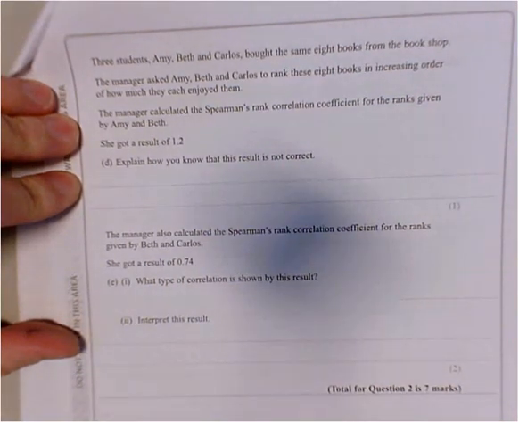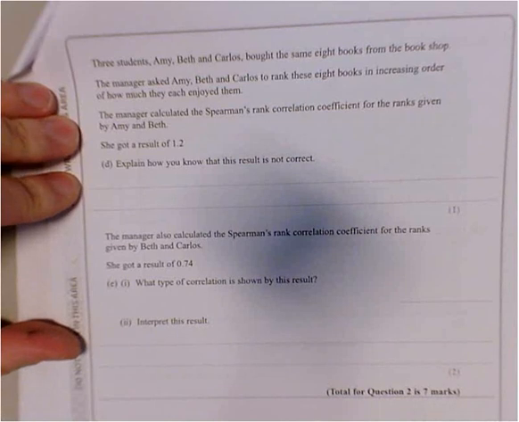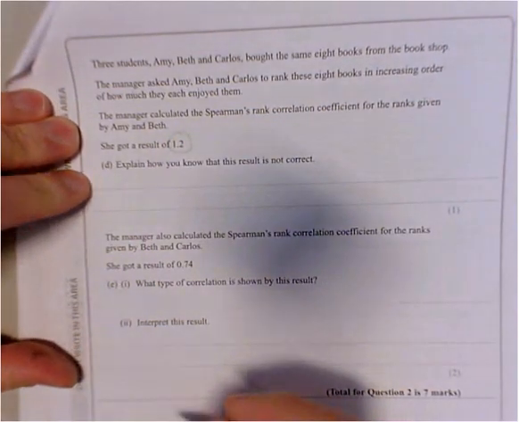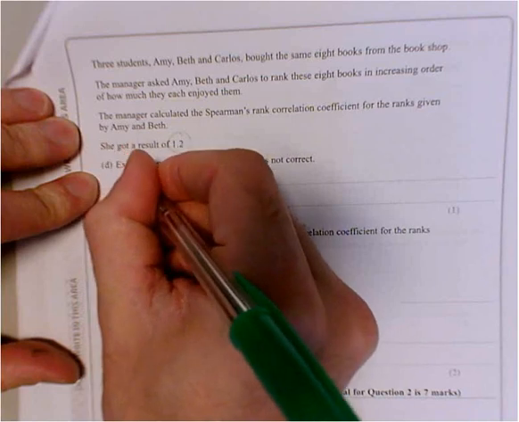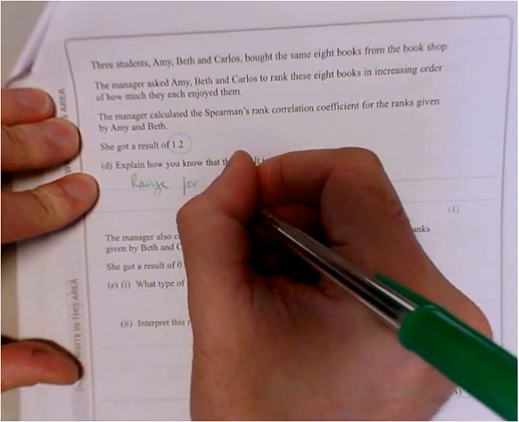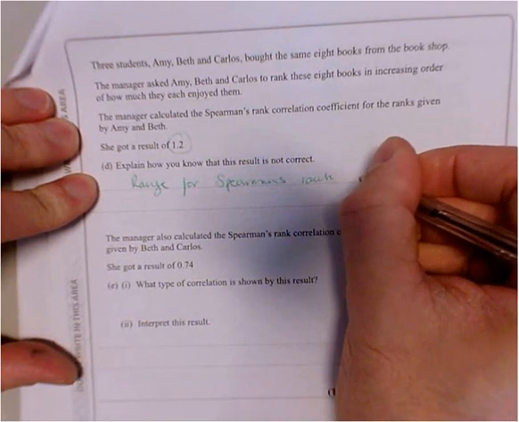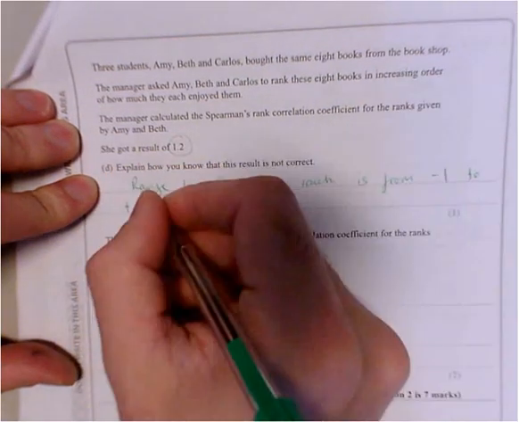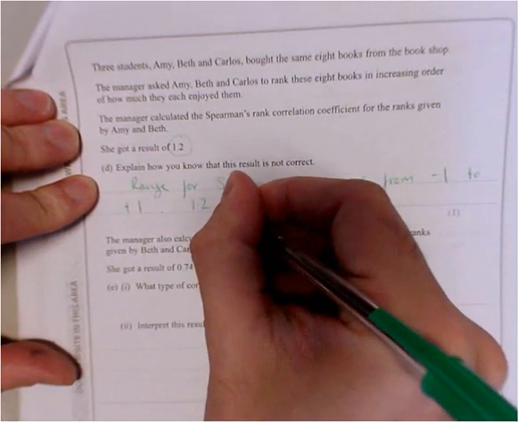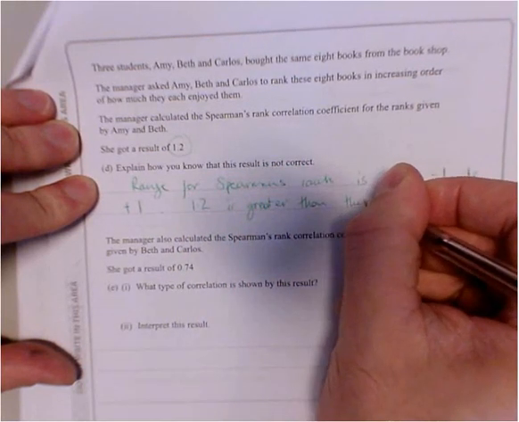We know that because Spearman's rank goes from -1, which would be perfectly negative correlation, to +1, which is perfectly positive correlation. 1.2 is bigger than +1, so I could say the range for Spearman's rank is from -1 to +1. 1.2 is greater than this range.